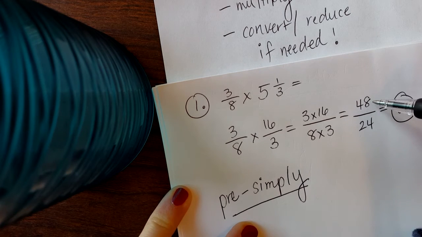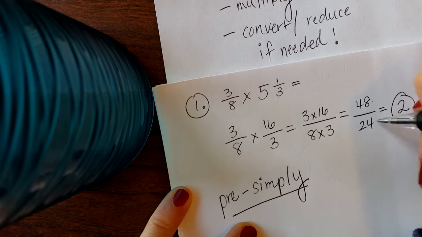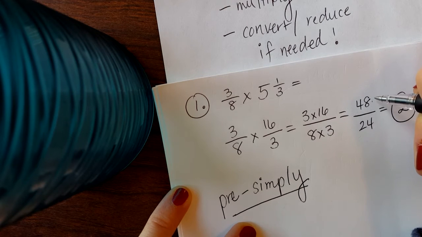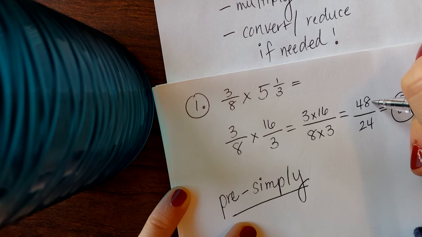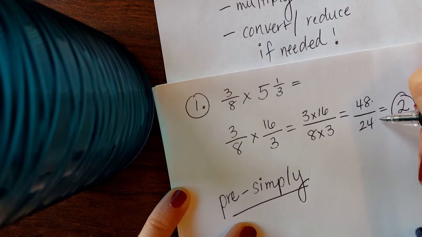So eventually I know that I'm going to have to reduce over here. So I know that 48 and 24 actually have a common factor of 24. So I could divide both numerator and denominator by 24, or I could have gone in a couple steps. I could have divided by 2 to get 24 over 12, and then divided again to get 12 over 6, and eventually come down here to 2.